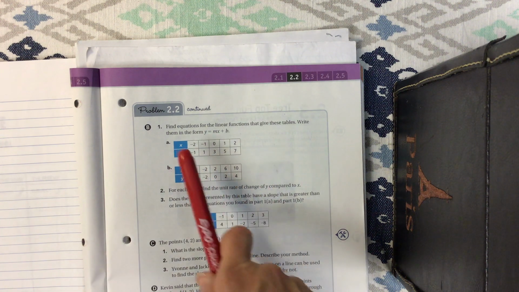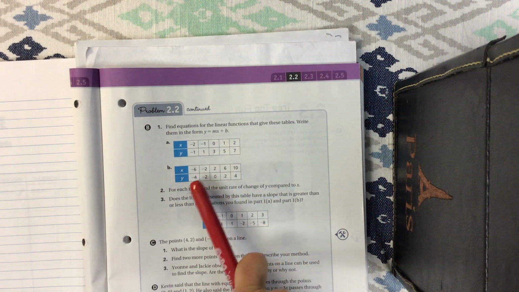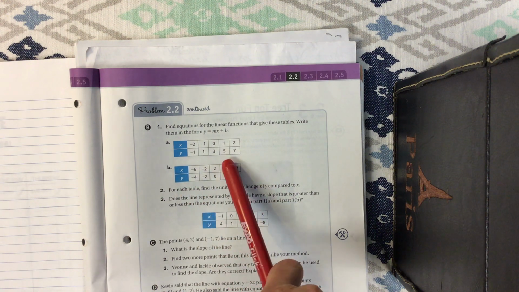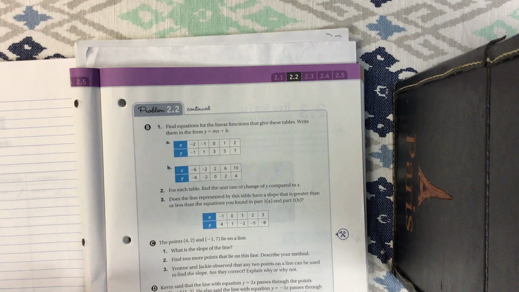Then the y-intercept is whichever one has the x is 0, you want the other number. X is 0, you want the other number. This one doesn't have it. You have to calculate what y would be when x is 0.